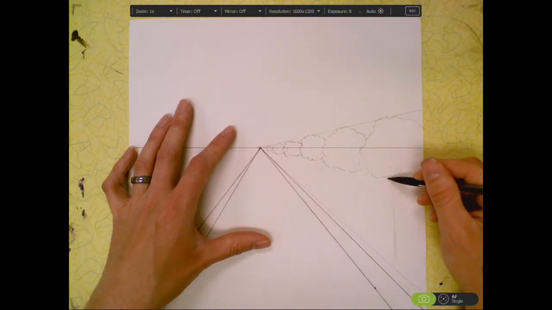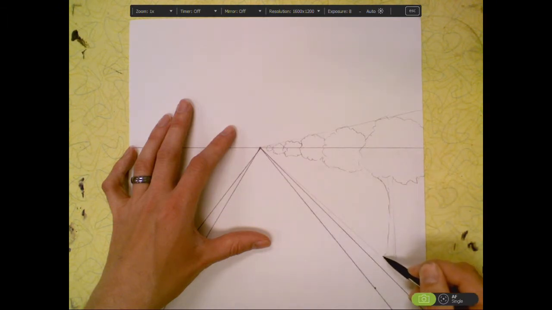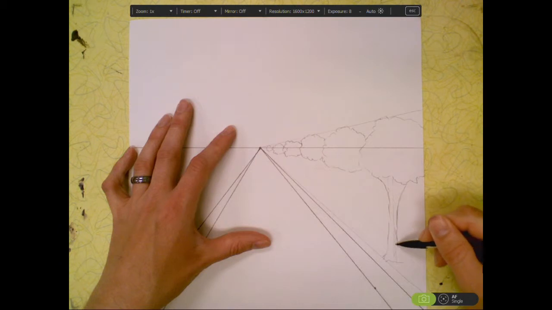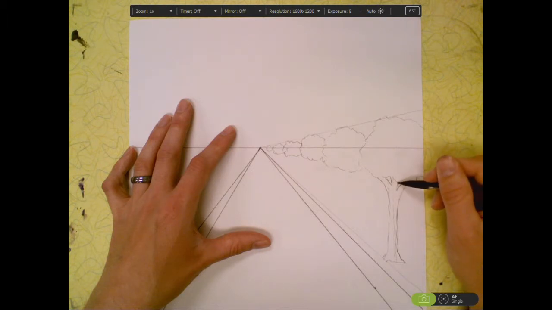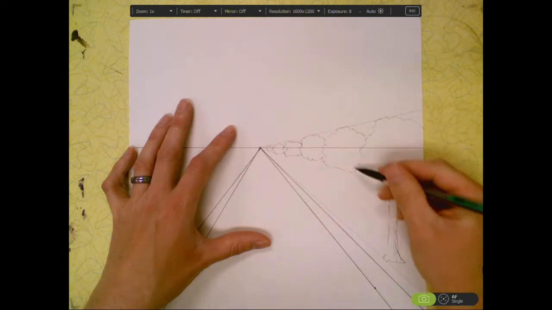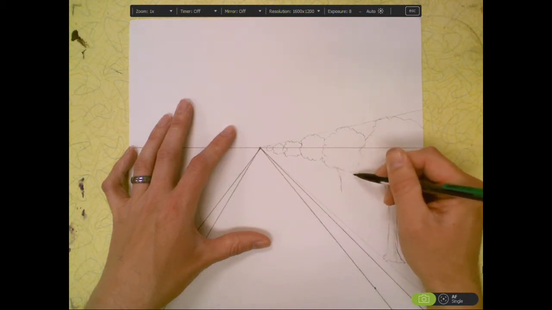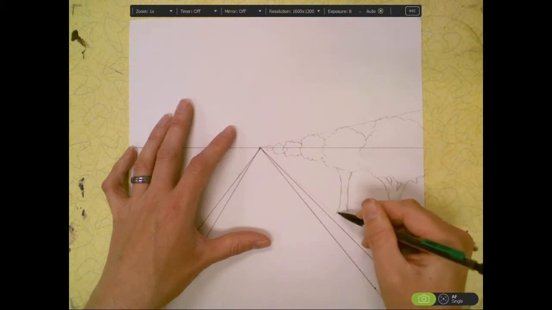And so, just making a trunk, and you want your trunk to come down to this line, okay? Okay, and I just move over to the next one, keeping it vertical. I'm going to come down to this line.